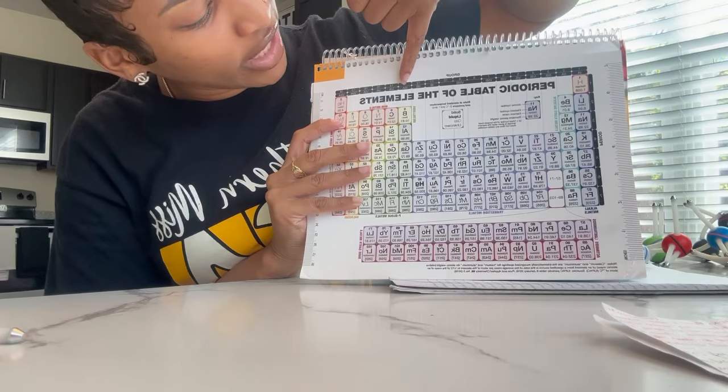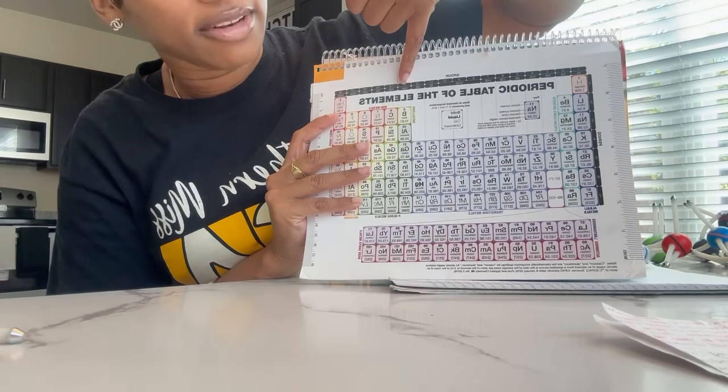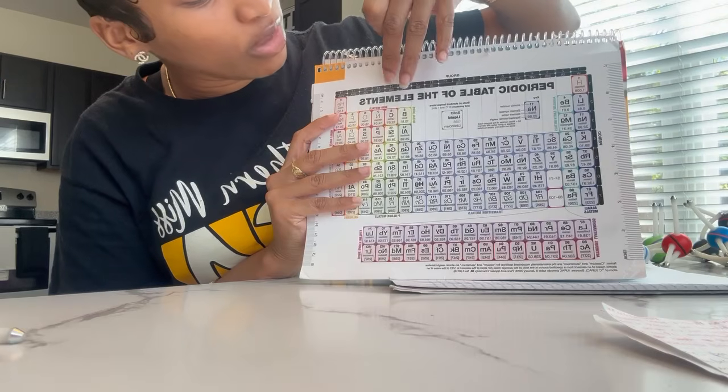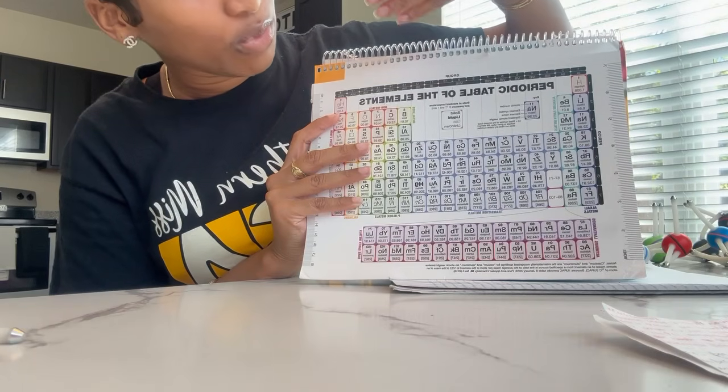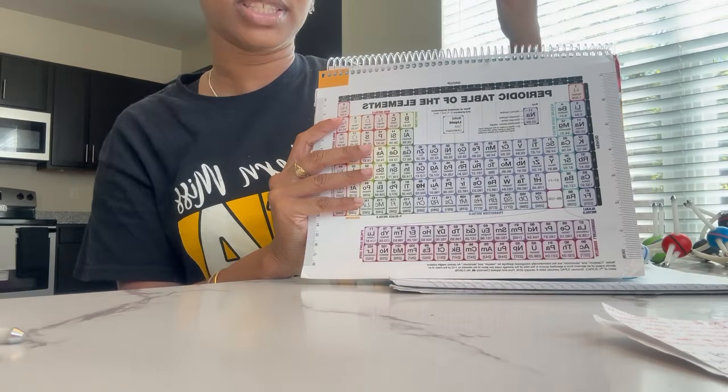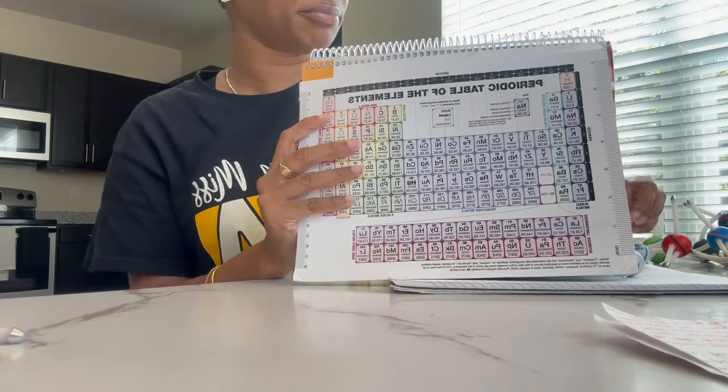But for these over here, this is group 13. It wants 3 electrons to be happy. For group 14, it wants 4. For 15, it wants 5. For 16, it wants 6, and so on. For 17, it wants 7, and 18 wants 8.